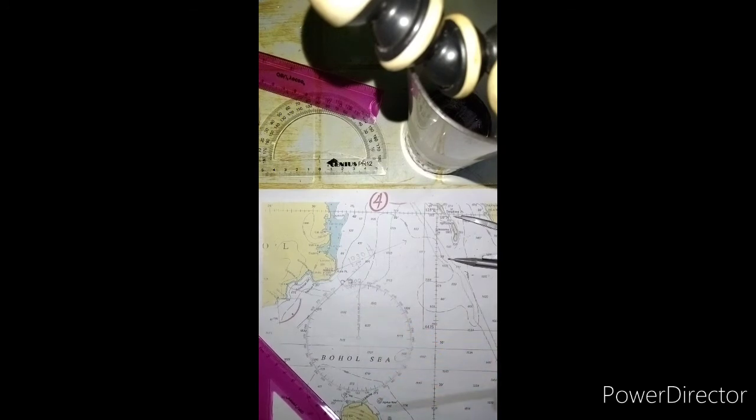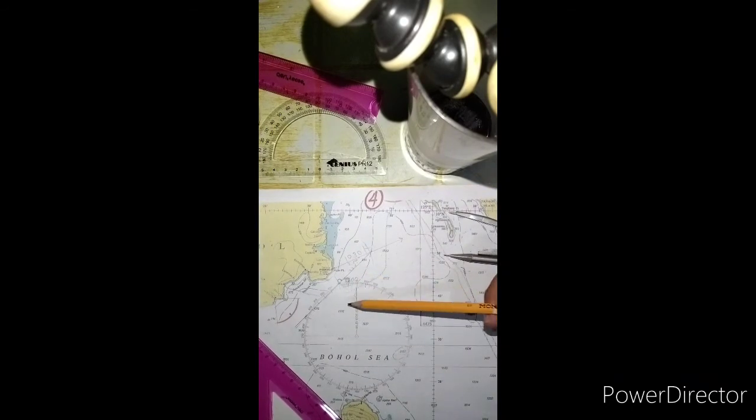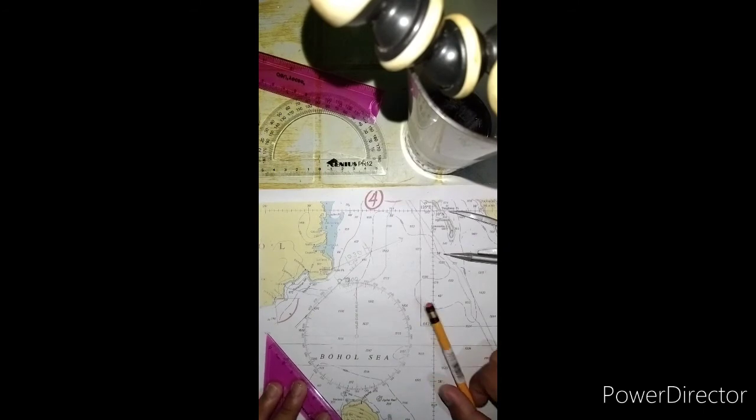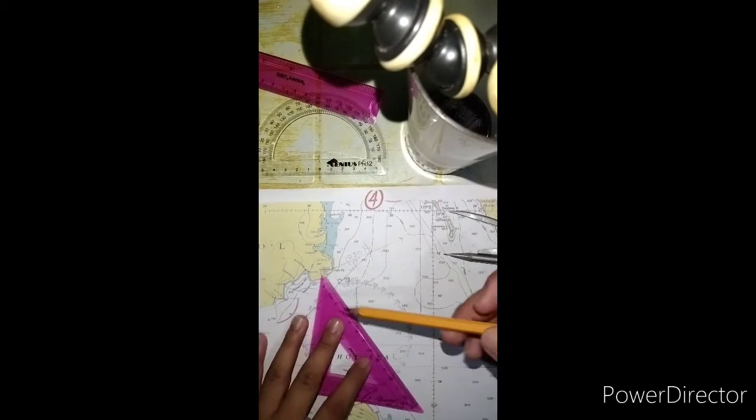And when I'm going to use the international way, what we're going to do here is put a second line.